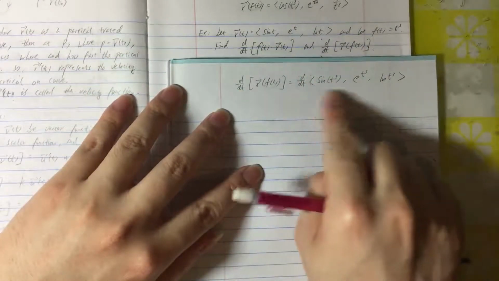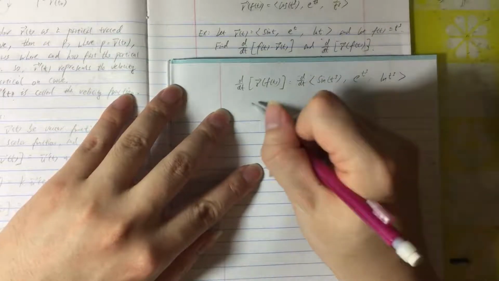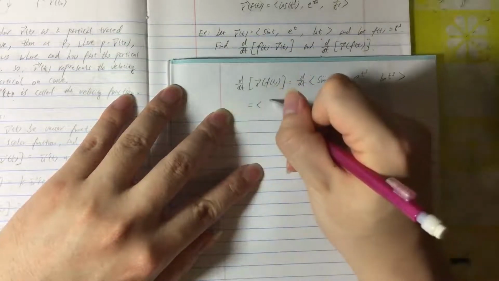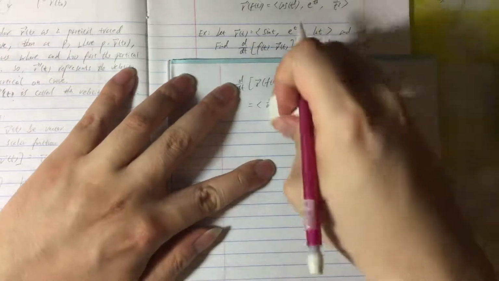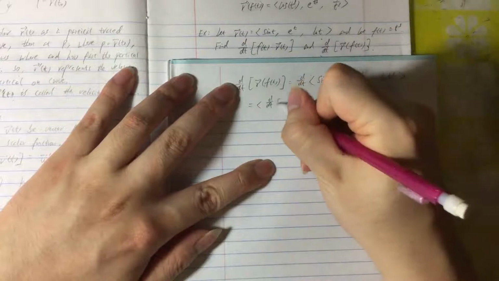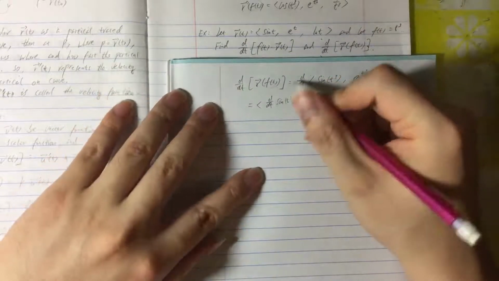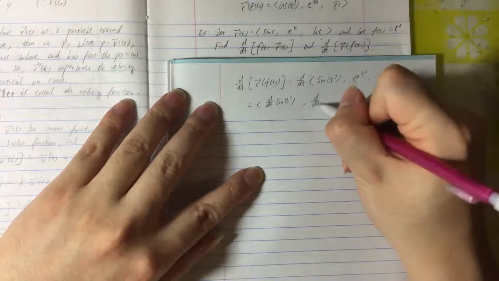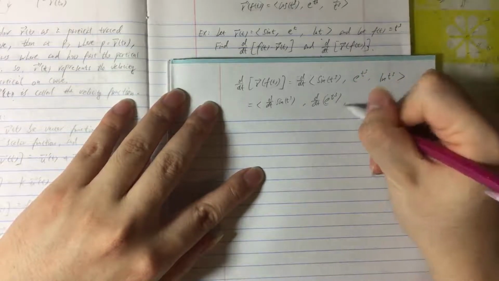When we take the derivative of a vector function, we take the derivative of each component individually. Derivative of sine t cubed, that's the first component. Derivative of e to the power t cubed.